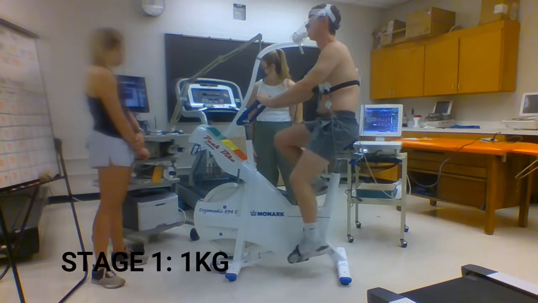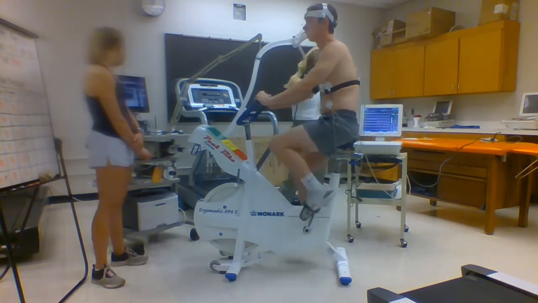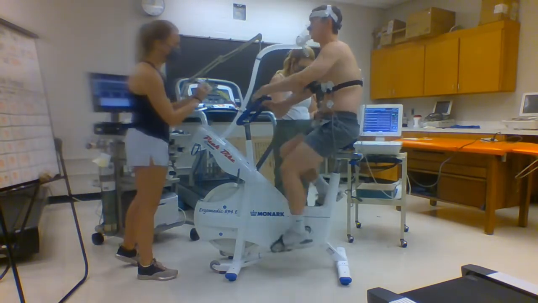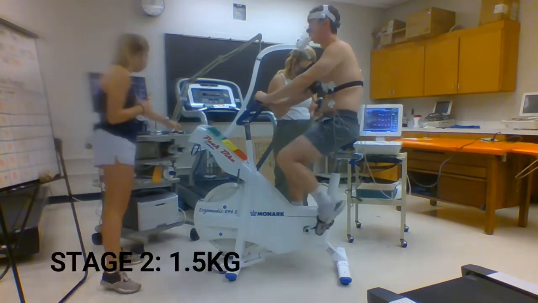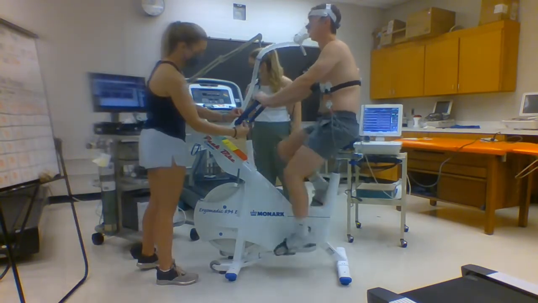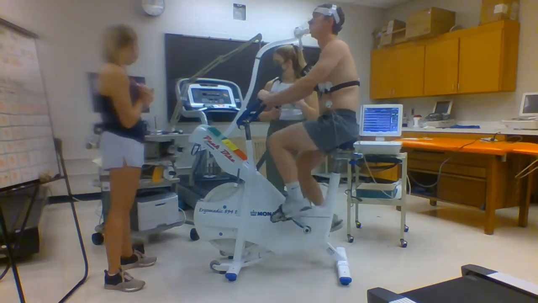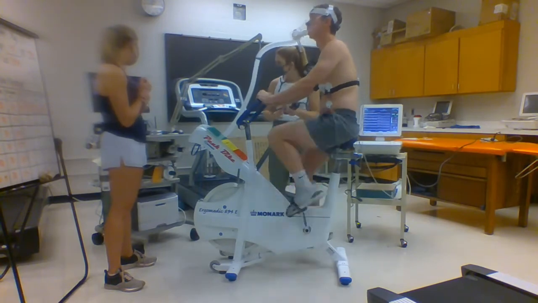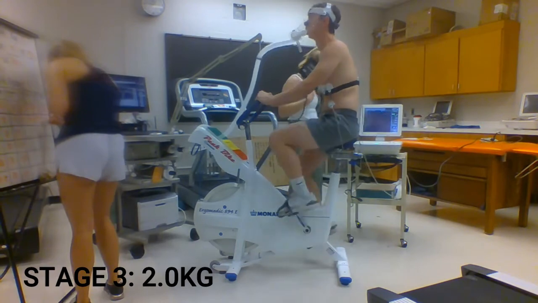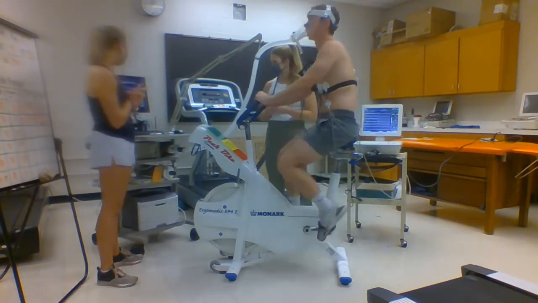As we begin the test, we will start at a resistance of 1 to 1.5 kilograms, or 420 to 630 kilograms per meter per minute, or 69 to 100 watts. The power output will increase by 0.5 kilogram, approximately 30 watts, every 2 minutes until voluntary exhaustion or the subject's pedal rate falls below 70 revolutions per minute for more than 10 seconds, despite strong verbal encouragement.